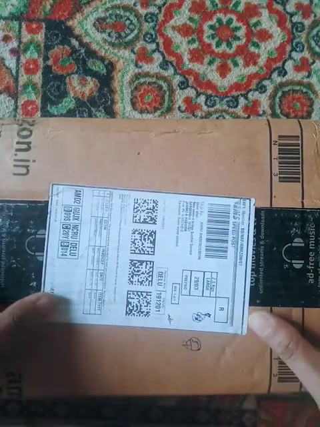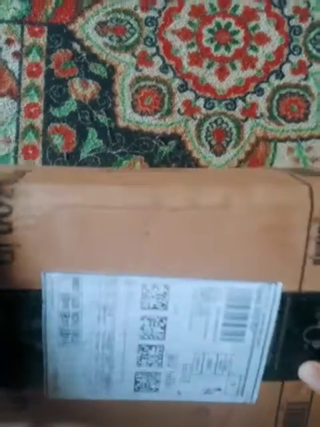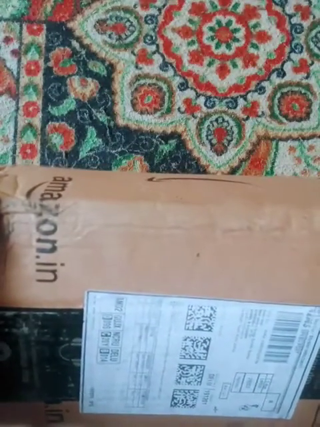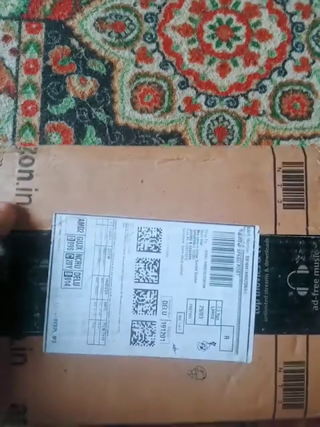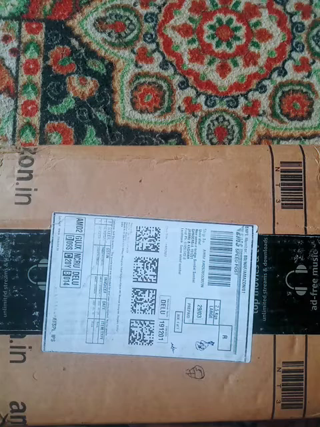Today my topic is related to the unboxing of the study material that I bought from Amazon. There you can see, this is the study material for various competitive exams, and I have brought it from Amazon. Let's check what is inside this.